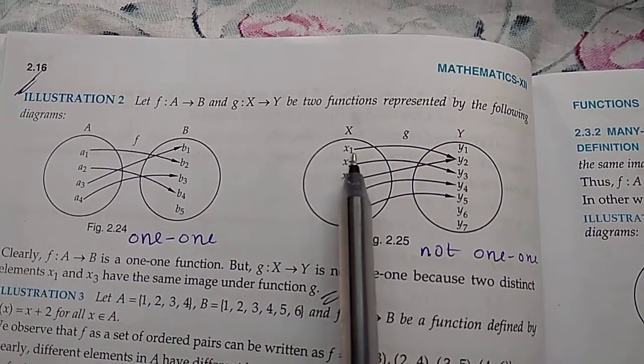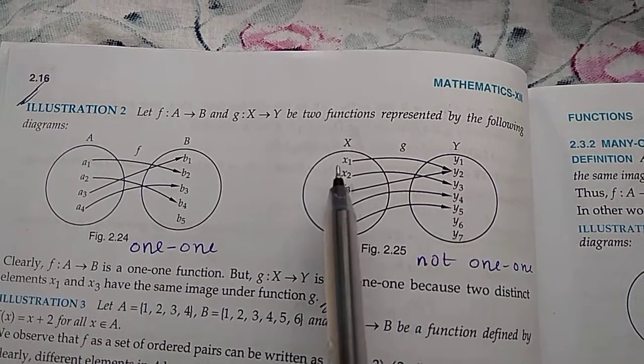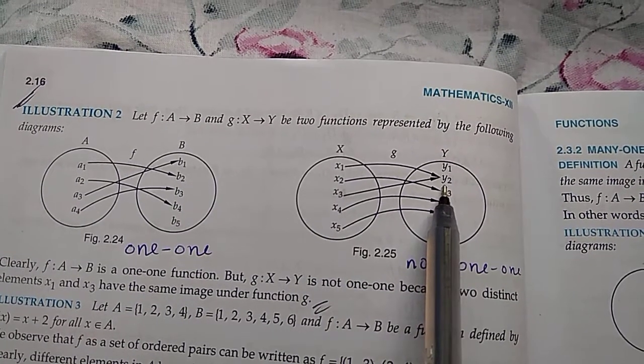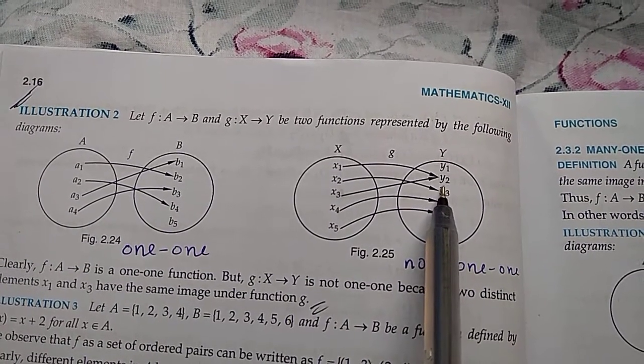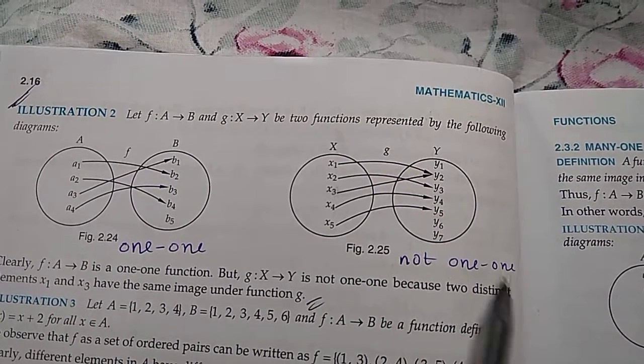Look here, x1 and x3 have the same image y2. So x1 and x3 are two different elements, but they do not have different images, they have the same image y2, so this is not a one-one function.